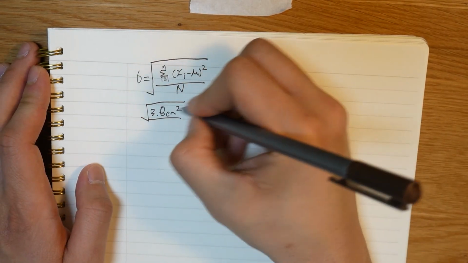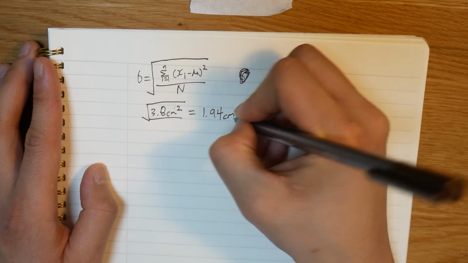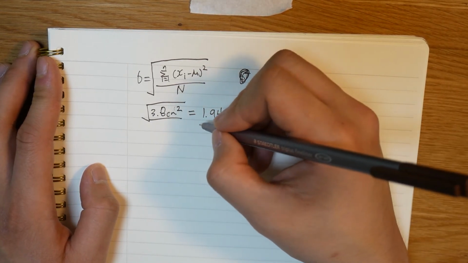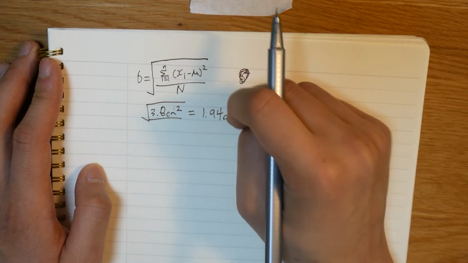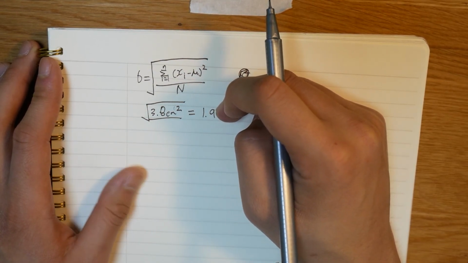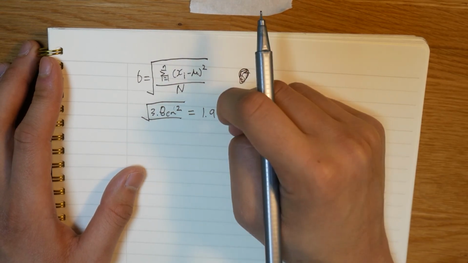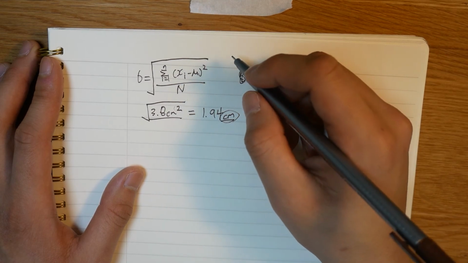And because of the square root, the square will be gone and it becomes centimeter. So now we can say the standard deviation in group A is 1.94 centimeters. So it actually seems like the variability in group A is really small. Because we have the same unit, it is more intuitive, right?